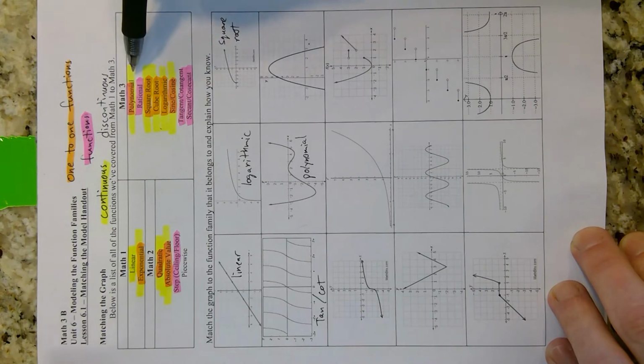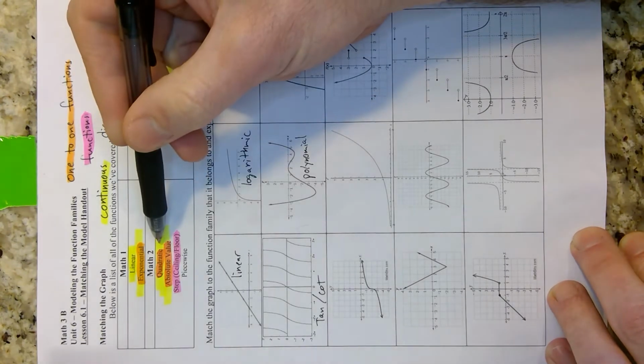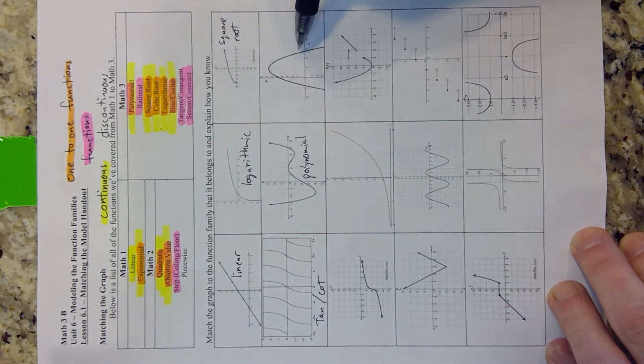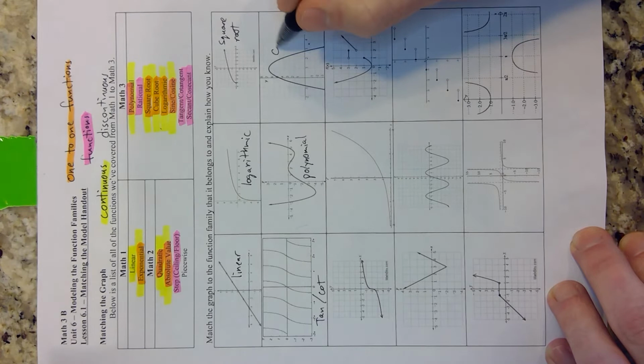Okay. Moving on to our next graph over here. This one actually fits under two categories. This is a polynomial, yes, but it's a very specific type of polynomial. This is a quadratic. You can see it's a function, it's continuous. However, it fails the horizontal line test, so it's not a one-to-one.